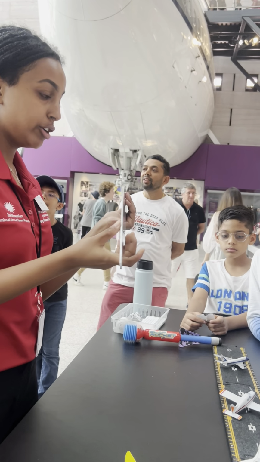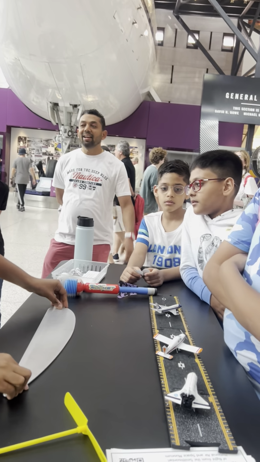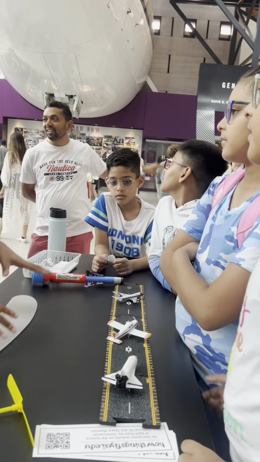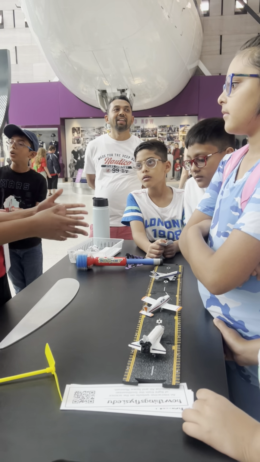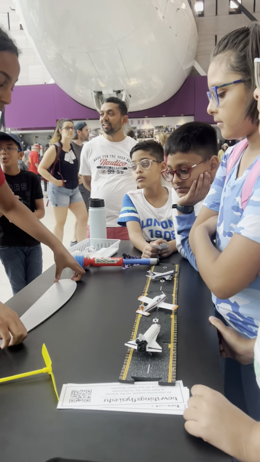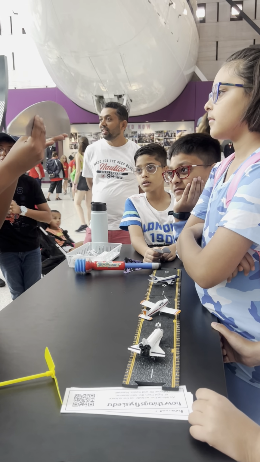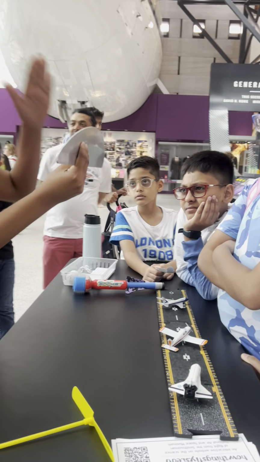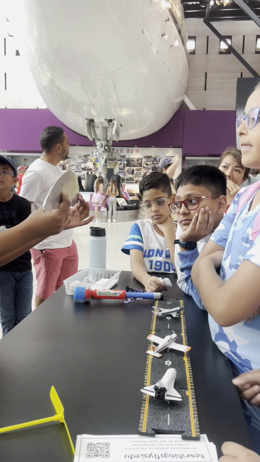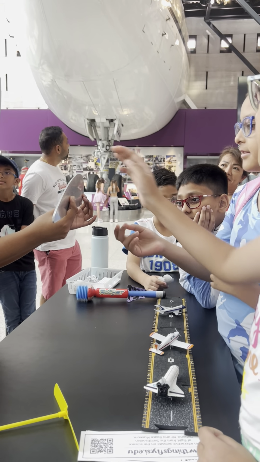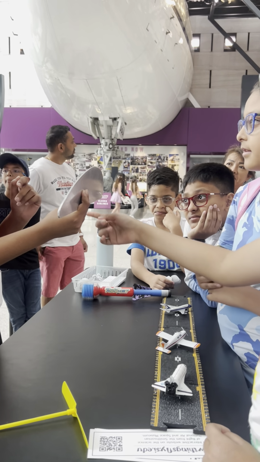So Bernoulli was a famous scientist who proposed that fast-moving air is weak and slow-moving air is strong. So if we have slow-moving air on the bottom and fast-moving air on the top, where's the strong air and where's the weak air? The weak air is here, exactly, and where's the strong air?